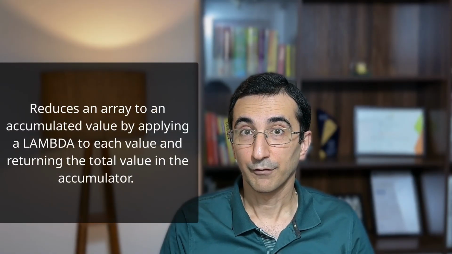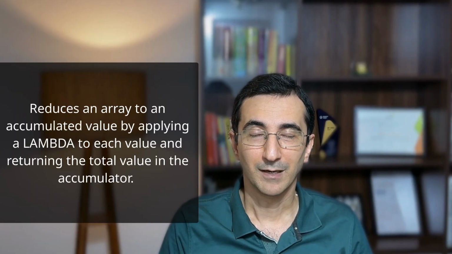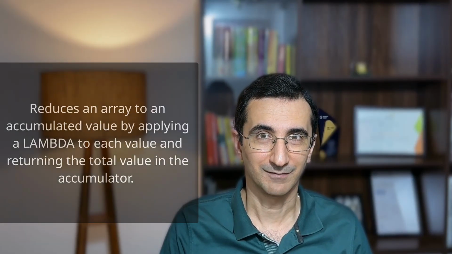Reduce is a powerful function that helps you repeat an operation on multiple values. Now the official definition might sound confusing at first, but don't worry, by the end of this video, it'll click perfectly. The reduce function actually builds on the lambda function. And if you aren't familiar, I have my lambda playlist linked in the description below.